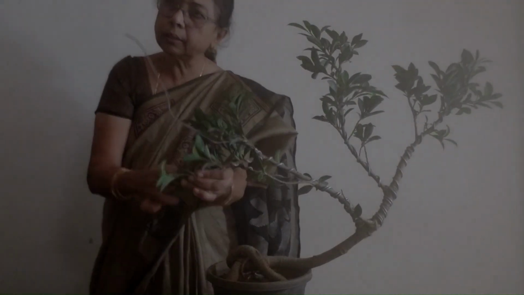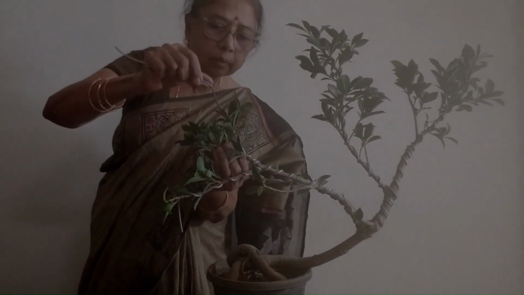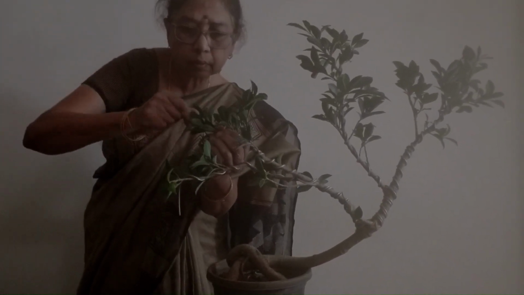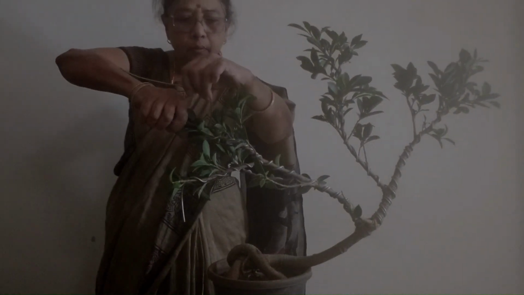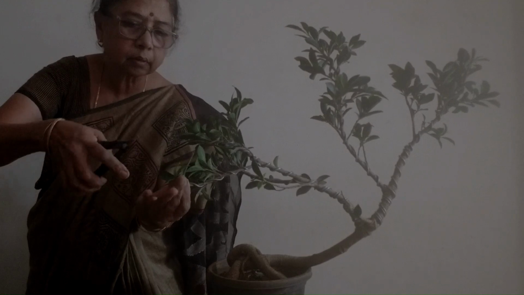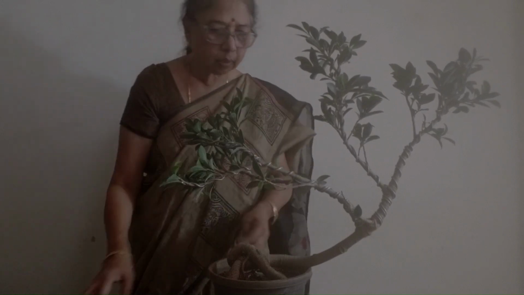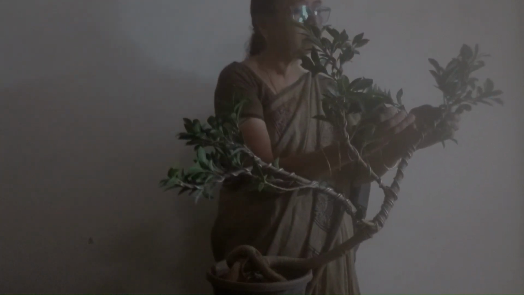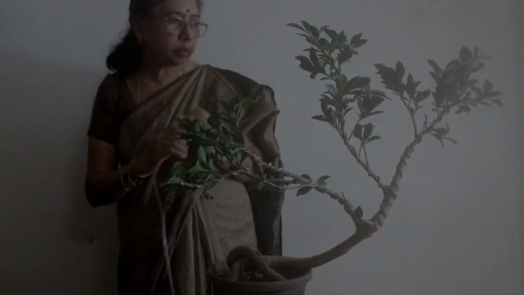We can do the thin branches here, this one and that. This is the main thing we have to do. So we take one.